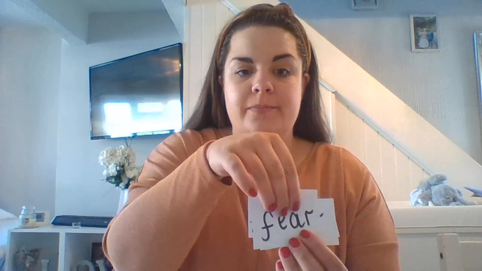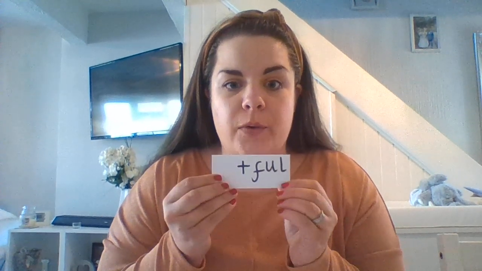Hope, help, cheer, fear, forget, colour, beauty, plenty. Now, all of these words can change meaning if we add the suffix full.